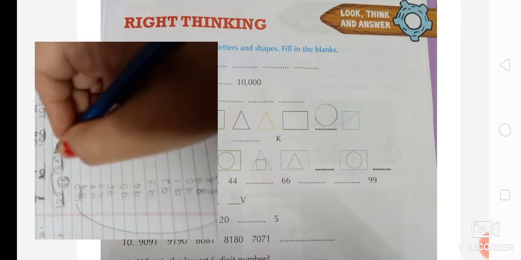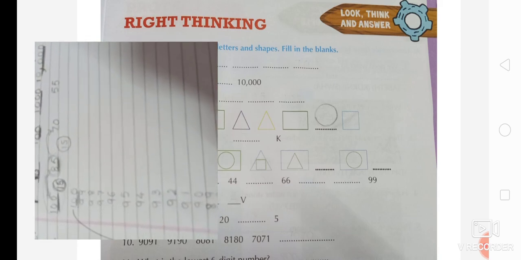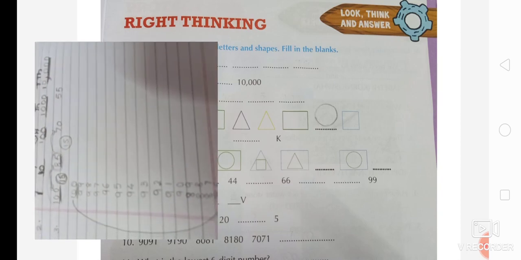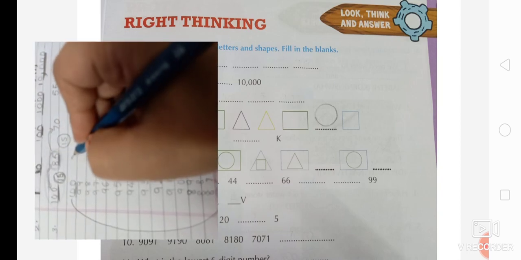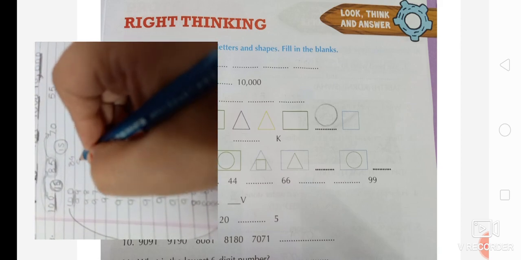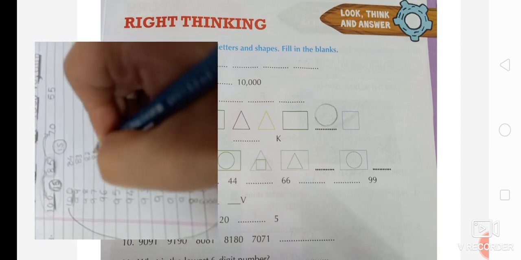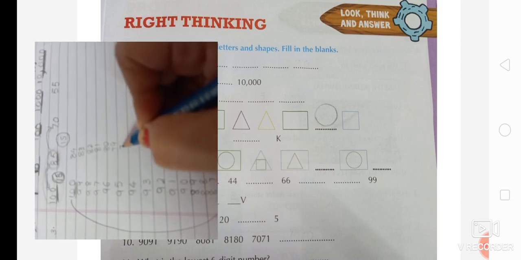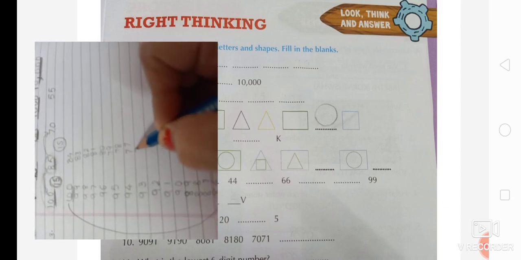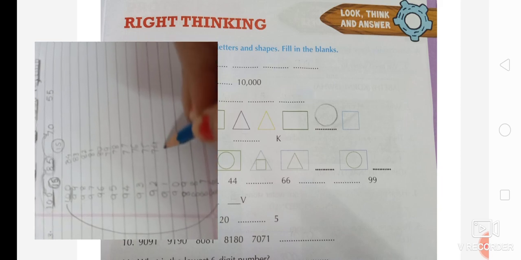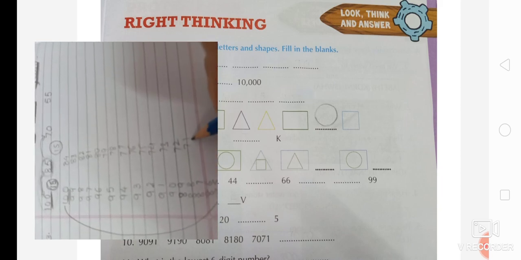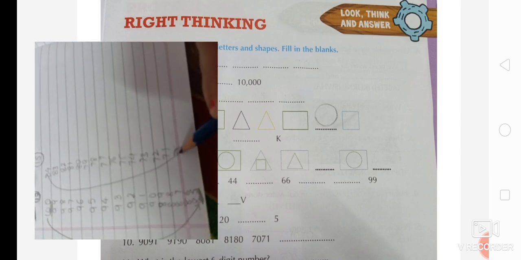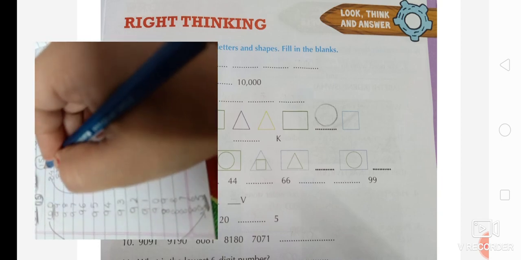Again from 85 to 70, when you count backwards, there are again 15 numbers. So we have to go 15 numbers behind. Now 85 came here. You will not count 85, you will count from 84: 84, 83, 82, 81, 80, 79, 78, 77, 76, 75, 74, 73, 72, 71, 70. When you count from 84 to 70, you get 15 numbers.